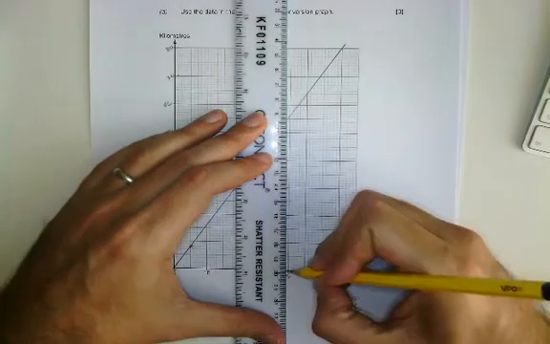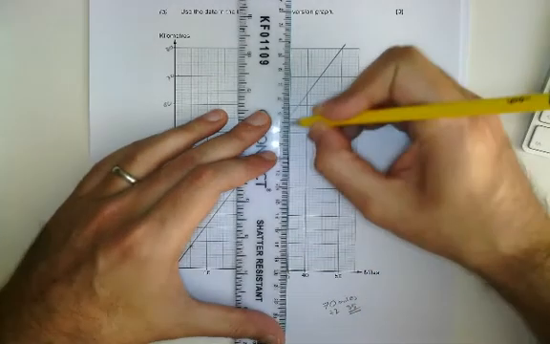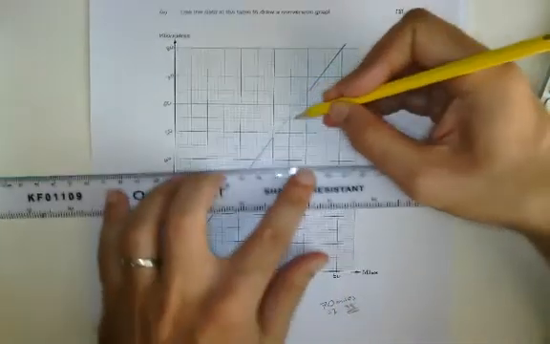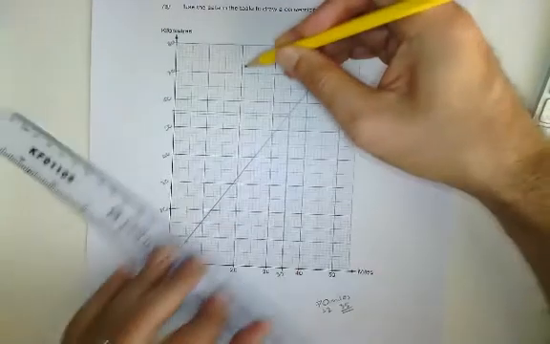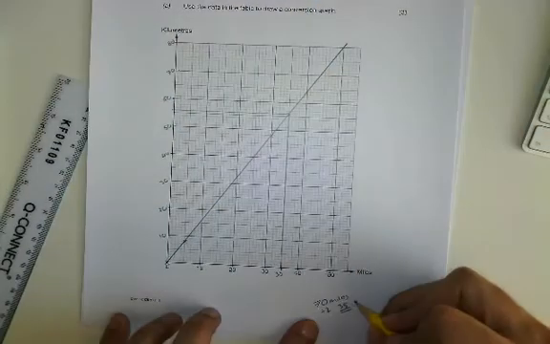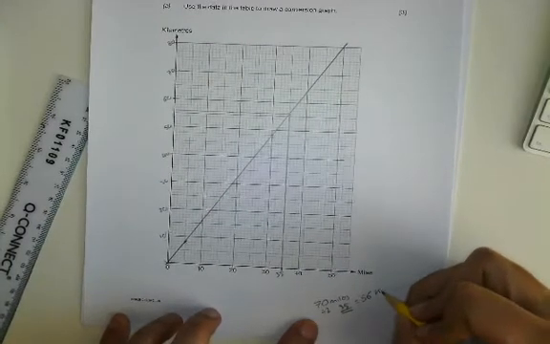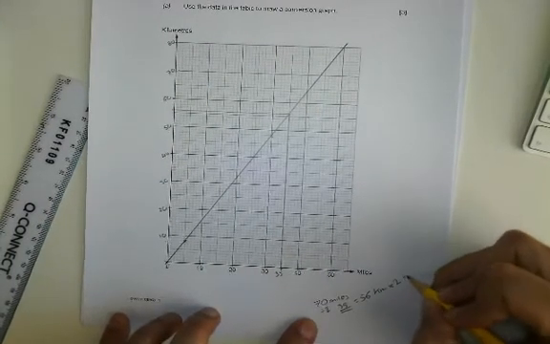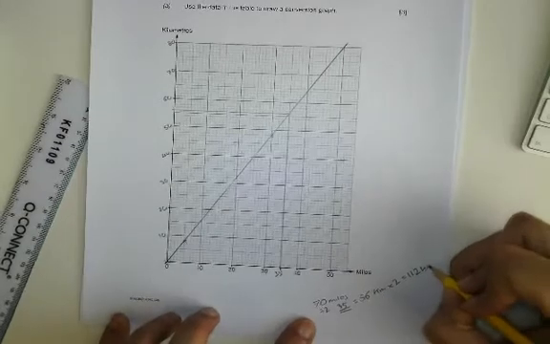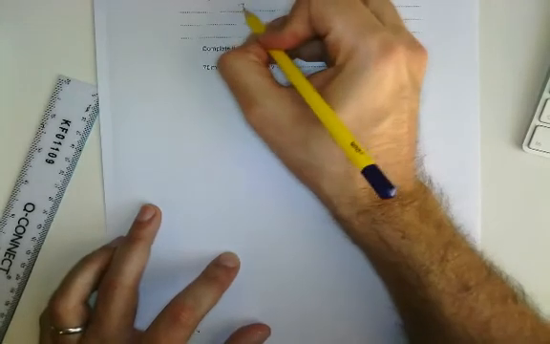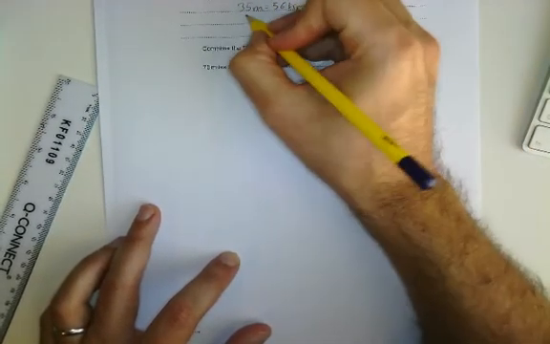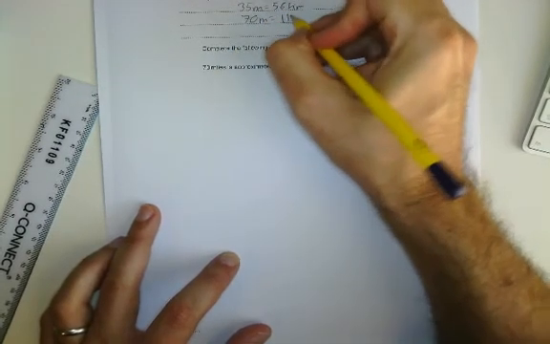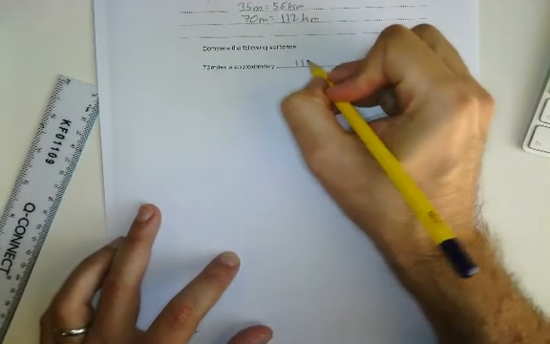So 35 miles will take me up to there. If I imagine a little cross there, I'm going to read that one off going across this way. And that takes me to around about 56 kilometres. So I'm going to times that by 2, which will give me 112 kilometres. I'm going to write that over the page. So, explain how we can use the graph. Well, what we did was 35 miles equals 56 kilometres. So then 70 miles will be about 112 kilometres.